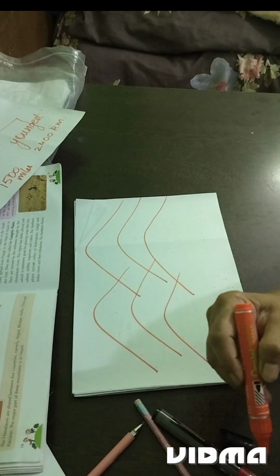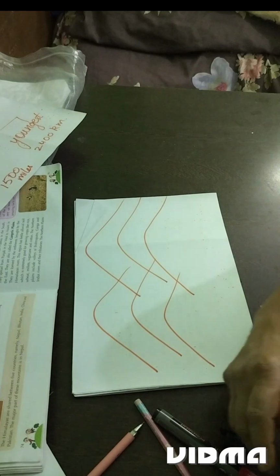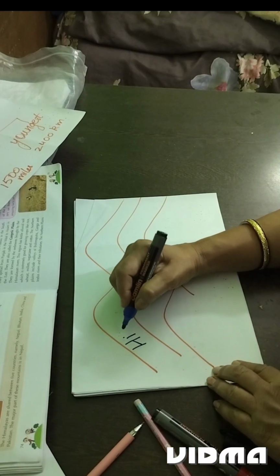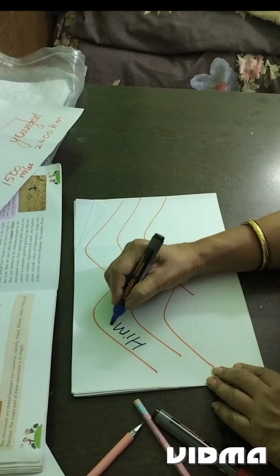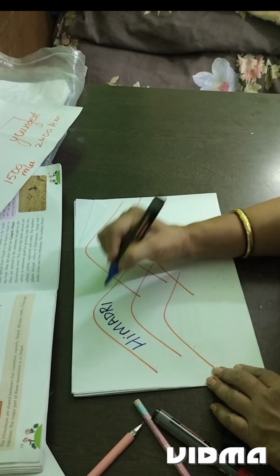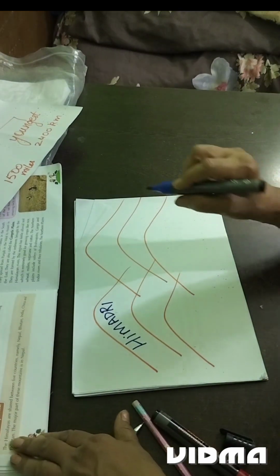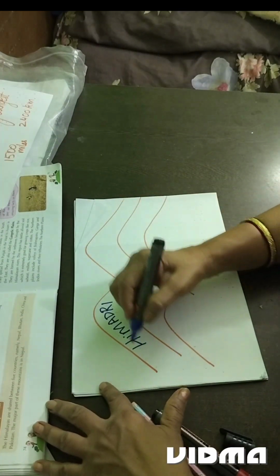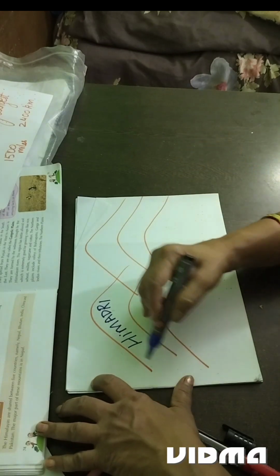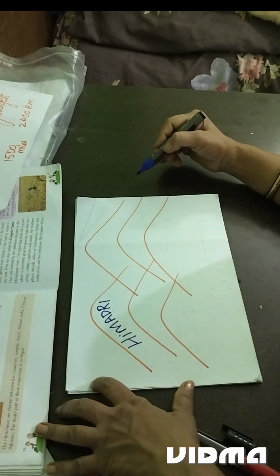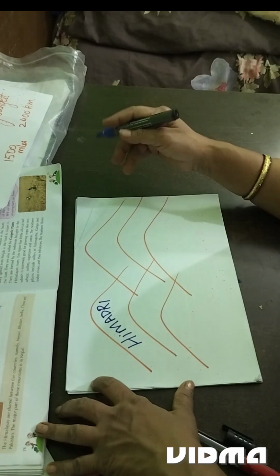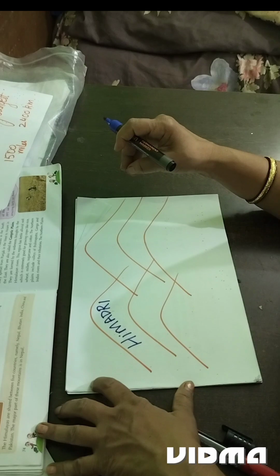Because they are running next to each other, they are called the parallel ranges. Now the northernmost, the innermost, is called Himadri. It has the highest peaks and the highest range of the Himalayas. It is almost continuous. So all the prominent peaks are in the Himadri.